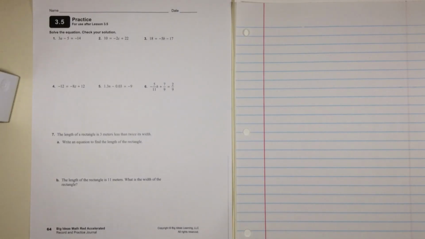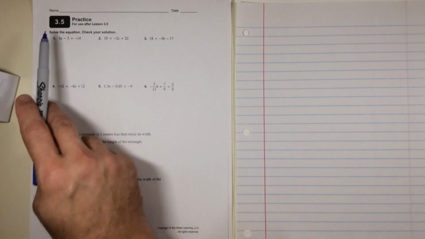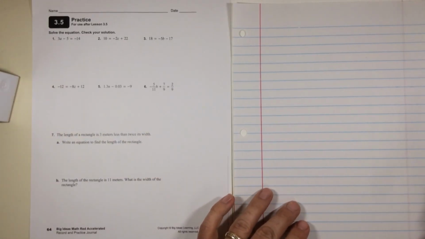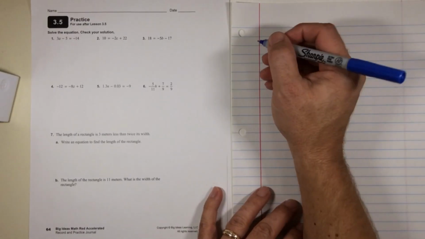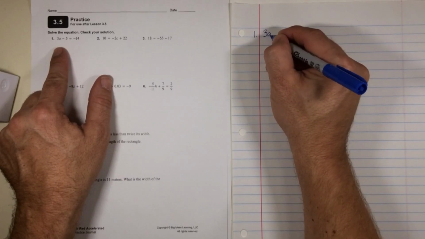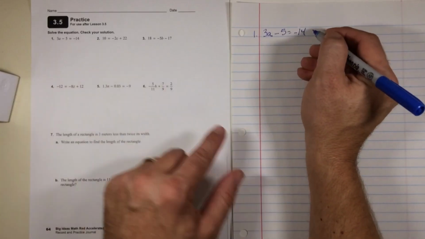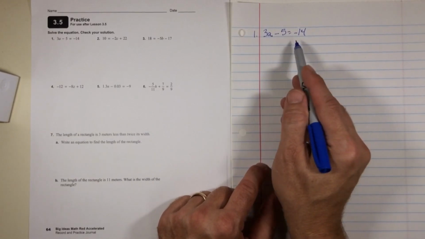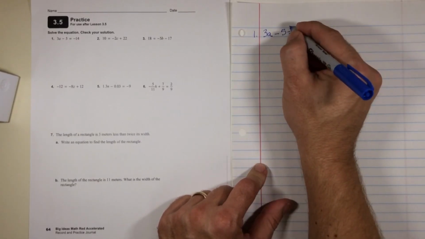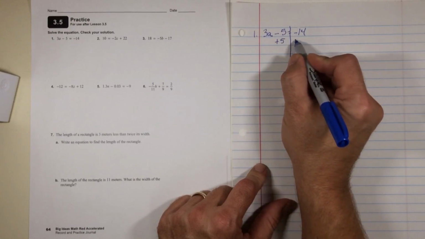This is journal page 64. Lesson 3.5, solving two-step equations. Number 1. It was 3a minus 5 equals negative 14. We get rid of addition and subtraction first, so we will add 5 to both sides.